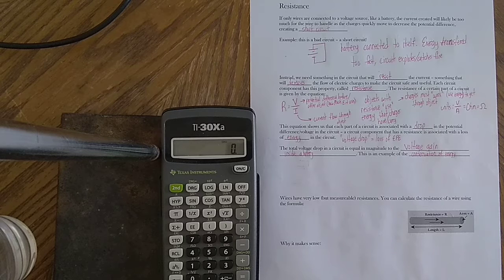Okay, hopefully this is the last video for this set of notes. We finished last time by saying the total voltage drop in a circuit is equal in magnitude to the voltage gain inside a battery. This is an example of conservation of energy.